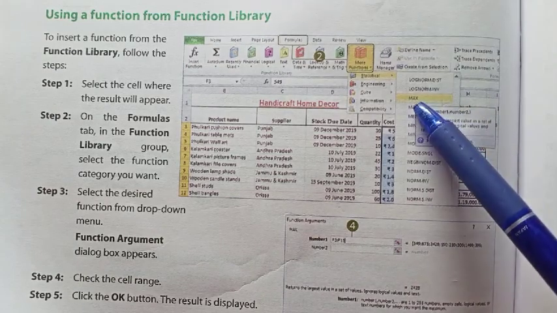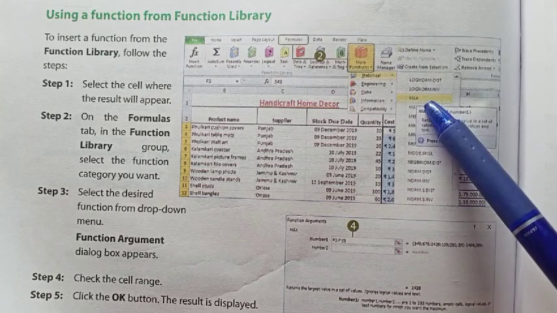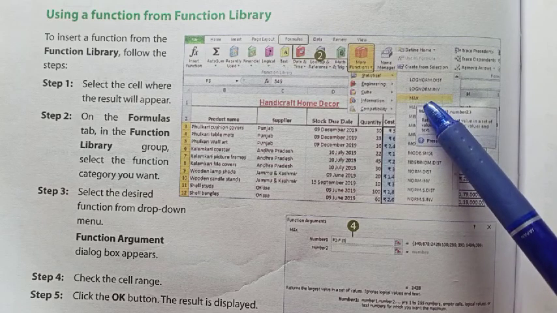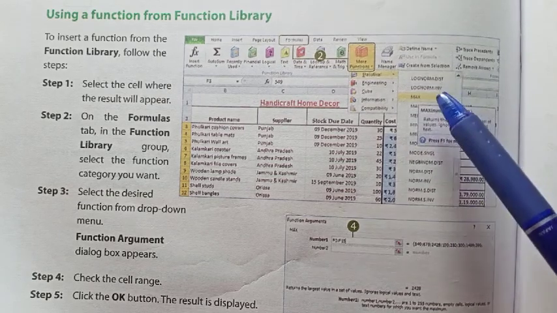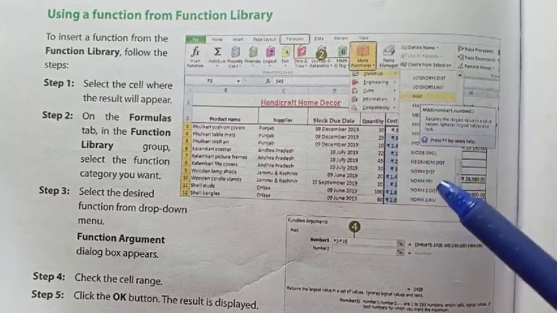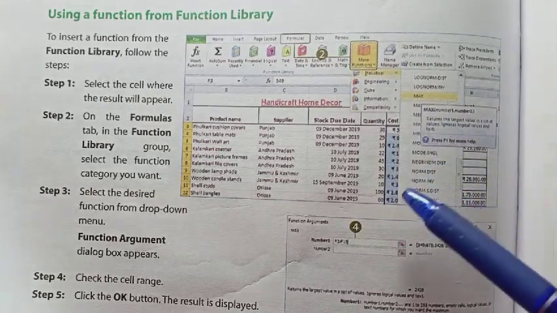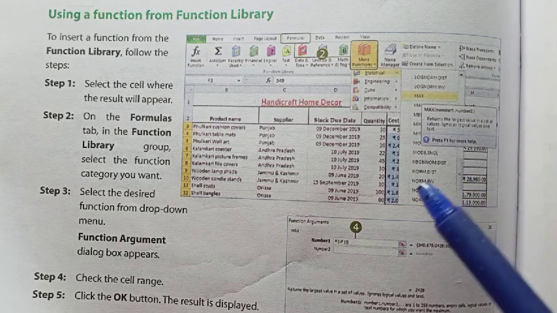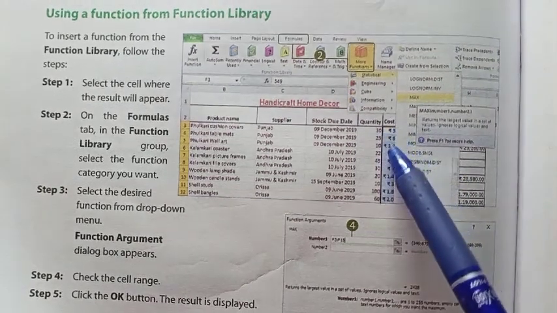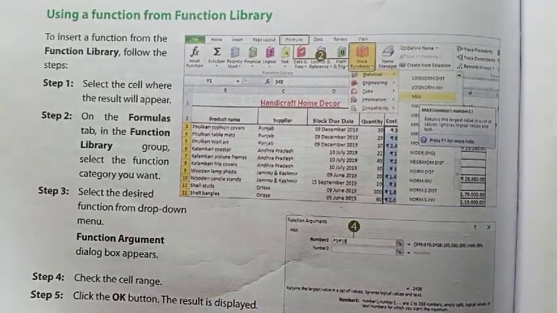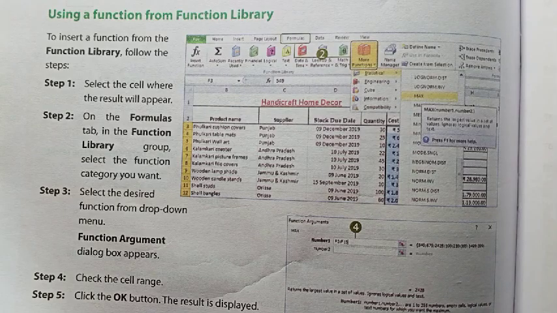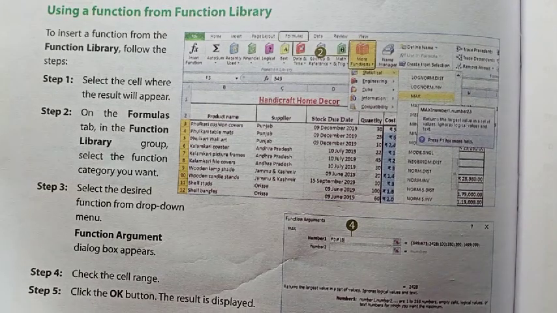Suppose we are going to use max, we click on the max function, and as soon as you click on it, that function will appear in the cell you have chosen for the answer. Then we choose the range of cells on which the function is going to be applied. And finally, the OK button, which you can see over here.